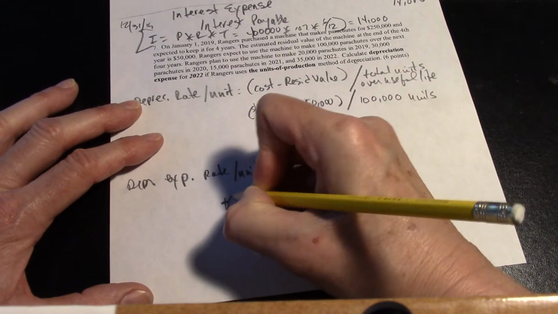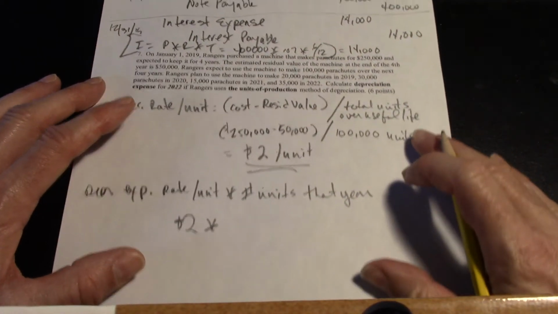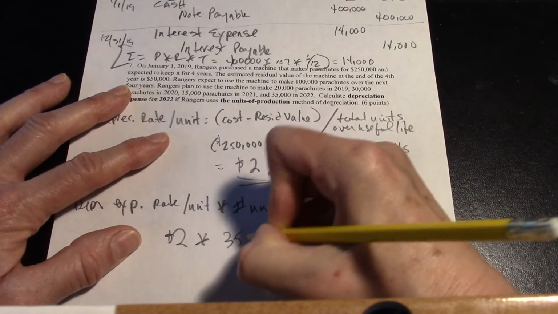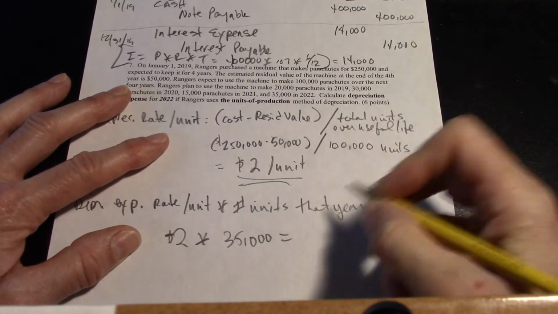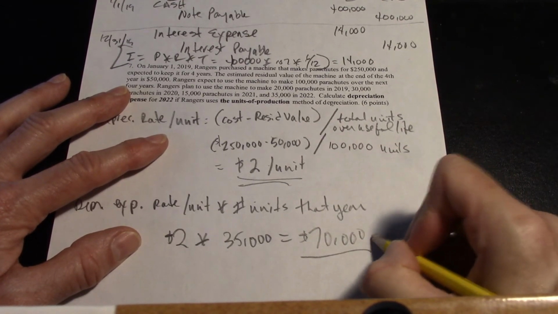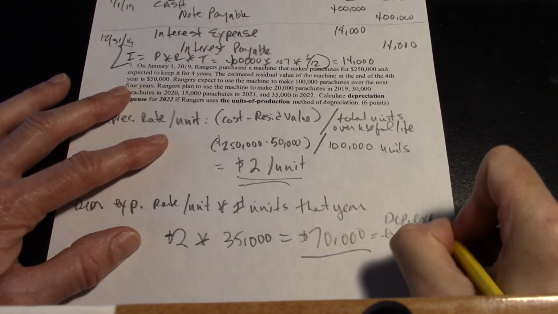So in 2022, we're going to make 35,000. So that's $2 per unit times 35,000 units, and that's equal to $70,000. That's my expense, depreciation expense.